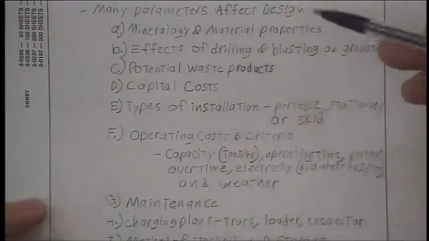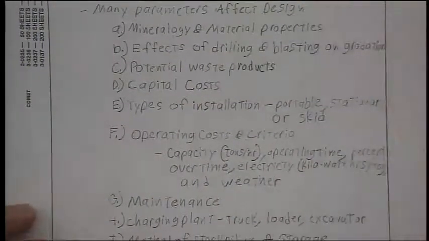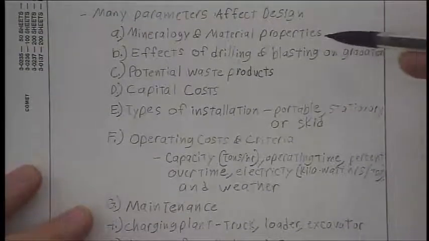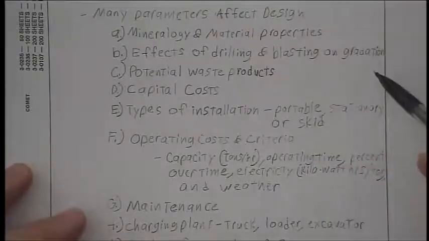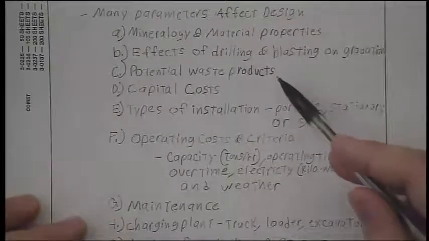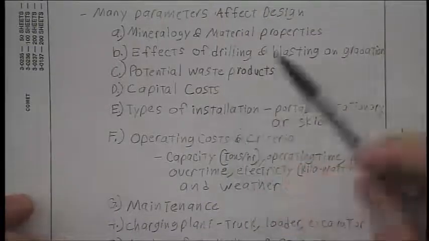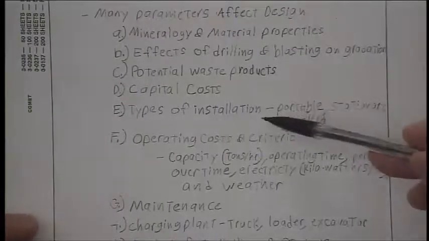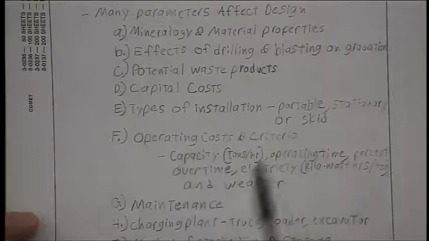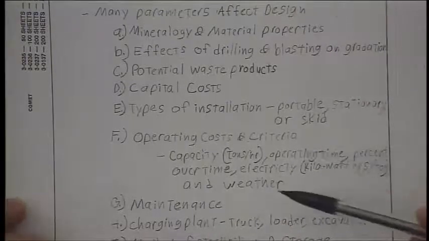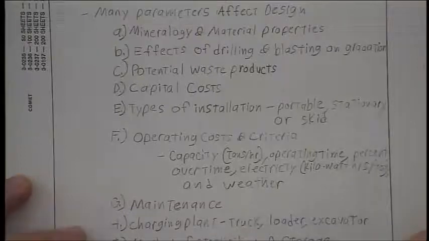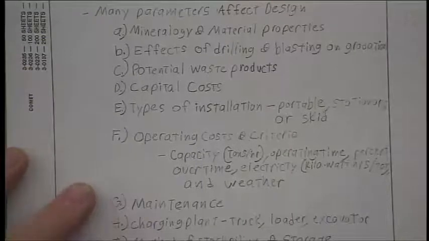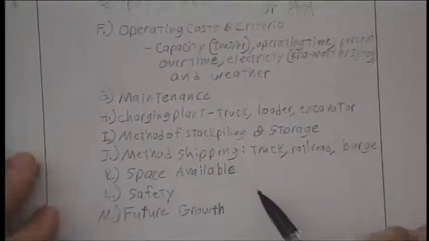because so many parameters may affect your design in general. The mineralogy and the material properties, the effects of drilling and blasting on gradation, the potential waste products that go along with this. You're obviously going to look at your capital cost, types of installation for crushers, your operating cost, the maintenance, your normal plant operations, the method of stockpiling and storing is a big deal, and also where you're shipping it.